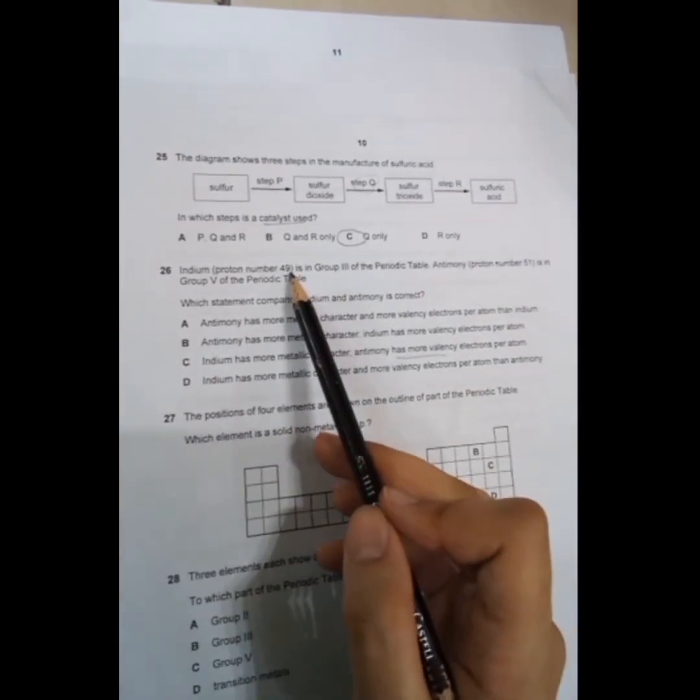Indium, proton number 49, is in group 3 of the periodic table. Antimony, proton number 51, is in group 5 of the periodic table. Which statement comparing indium and antimony is correct?